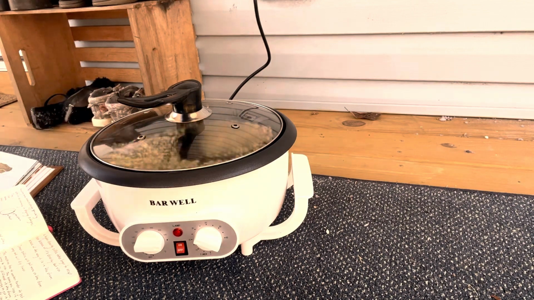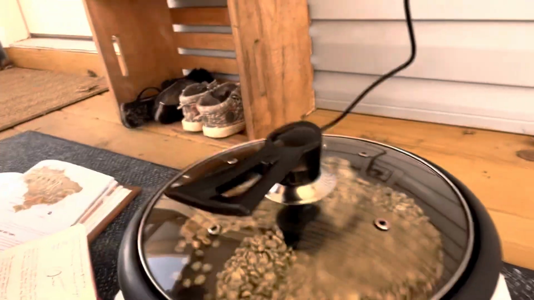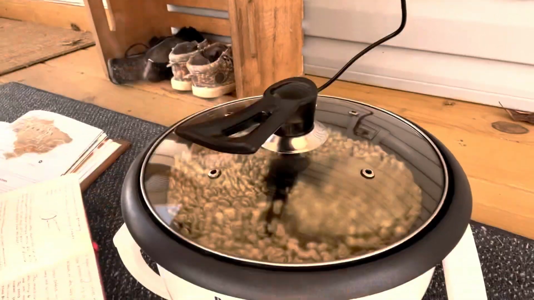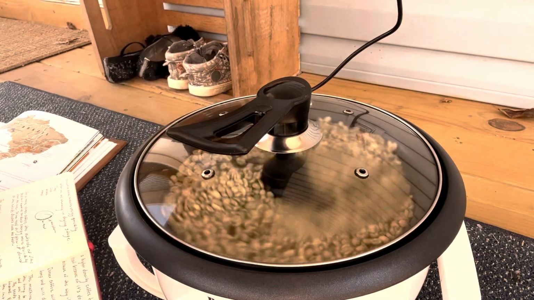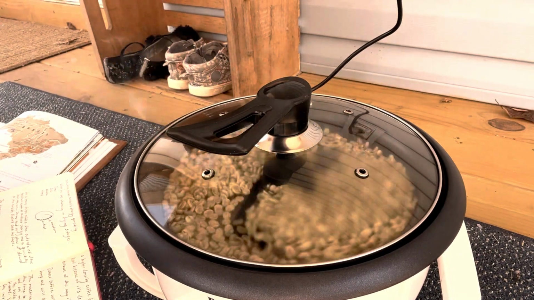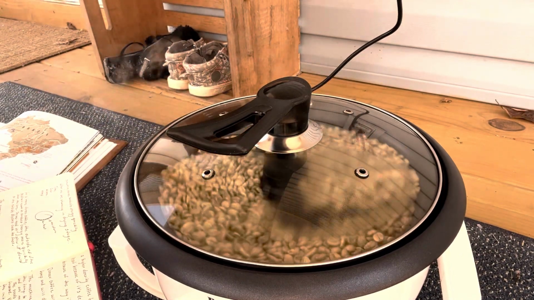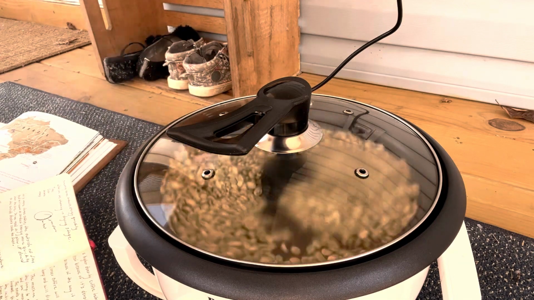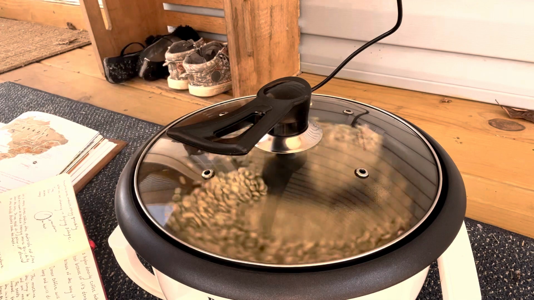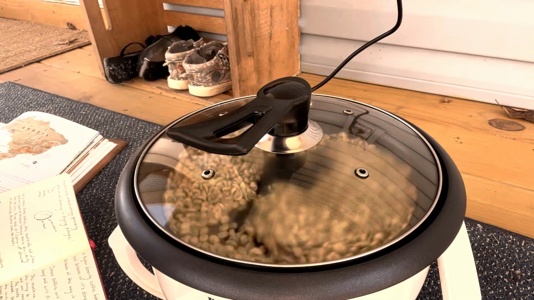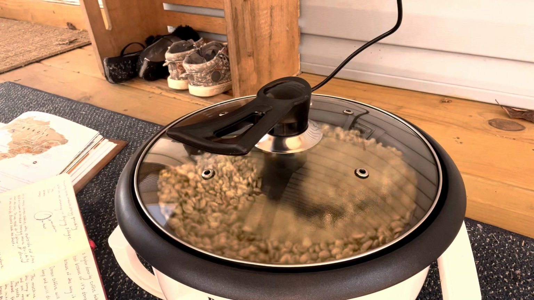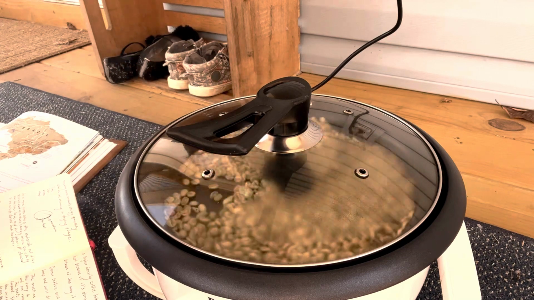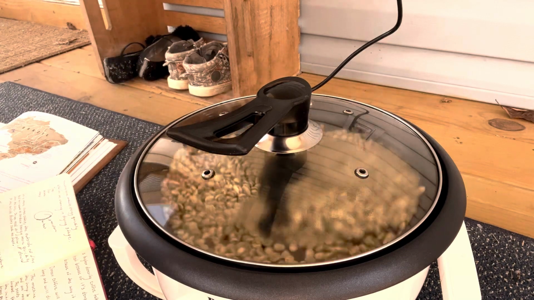Are you seeing any browning on the beans? I'm seeing some that are looking darker. So as the coffee heated up and the moisture from within the bean is released and evaporated, the drying has happened and now we're into the yellowing stage.